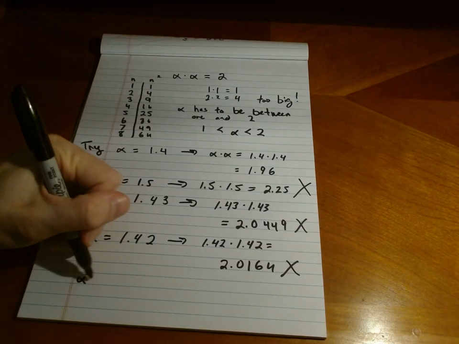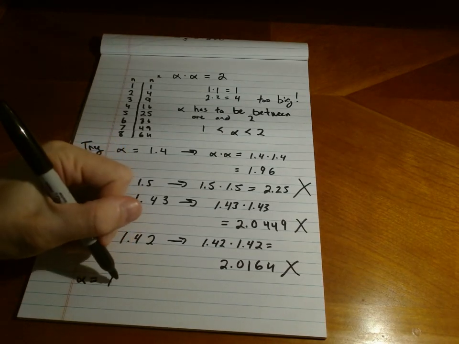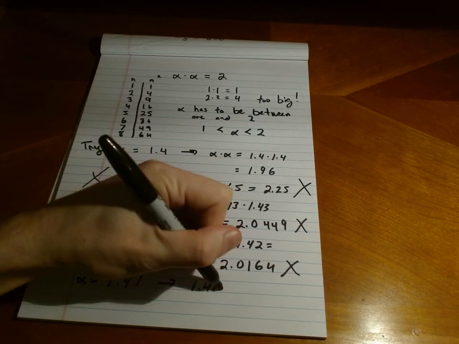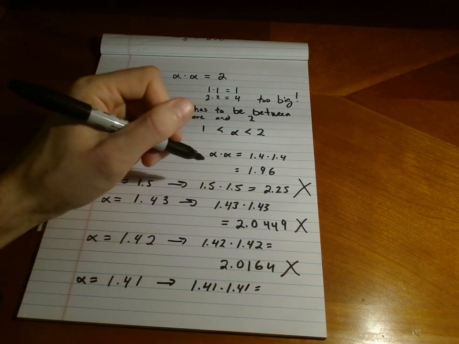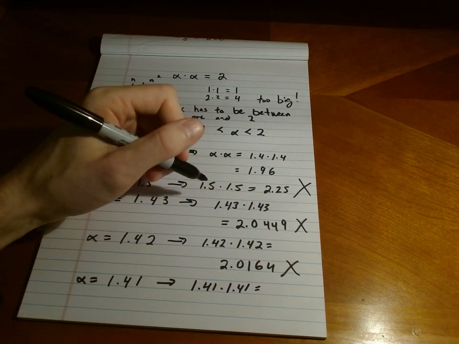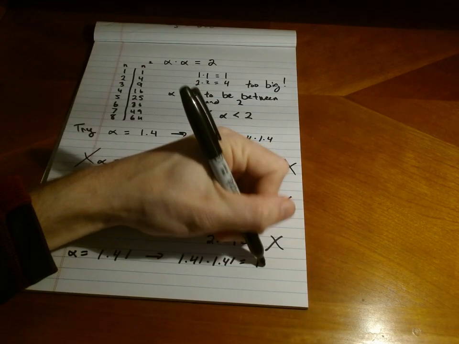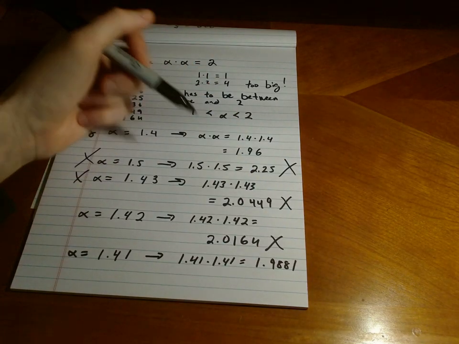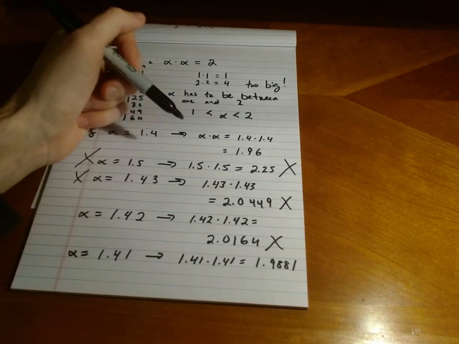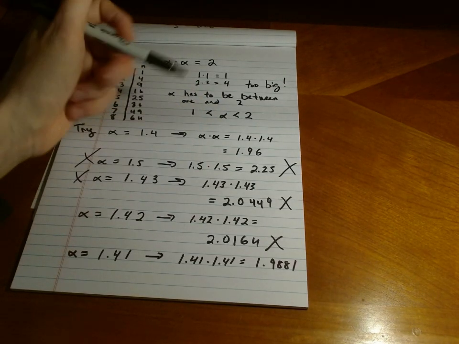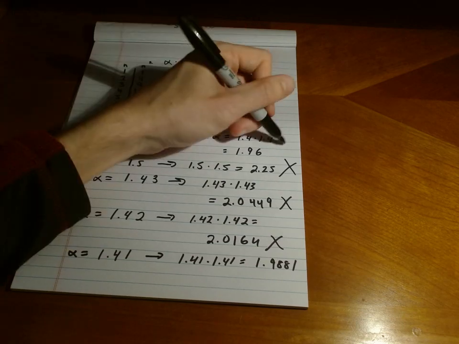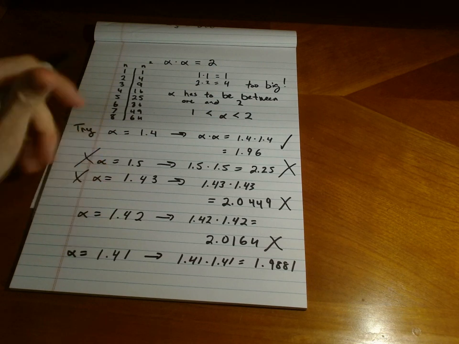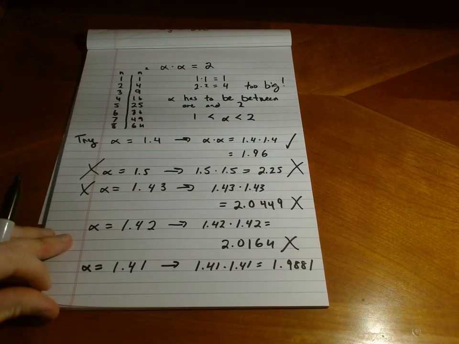Let's try alpha is 1.41. 1.41 times 1.41. Aha! So this is 1.9881, which is even closer to 2. It's somewhere around 200ths away from 2. Okay, so that's a better approximation. Our first good approximation was 1.4. Our second good approximation was 1.41. Okay, let's keep hunting.